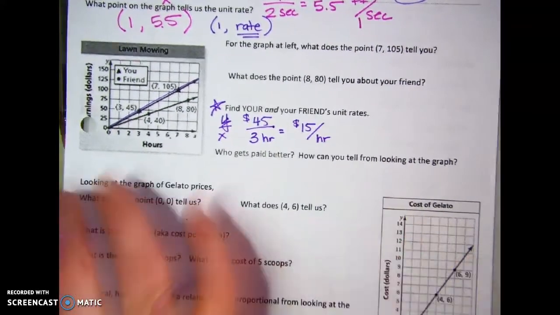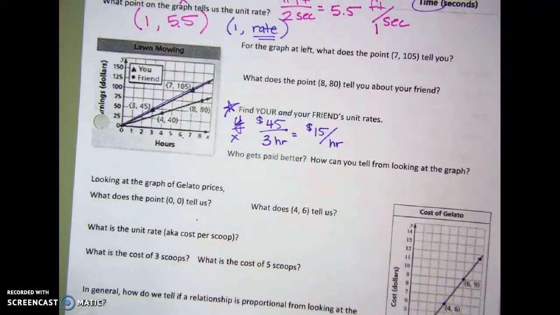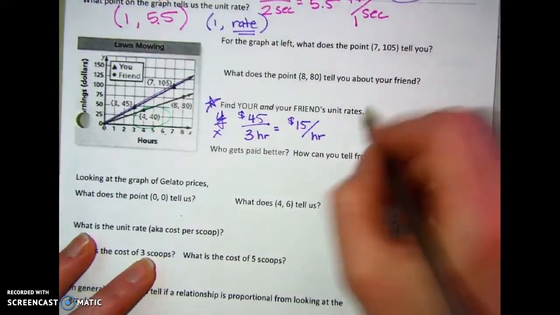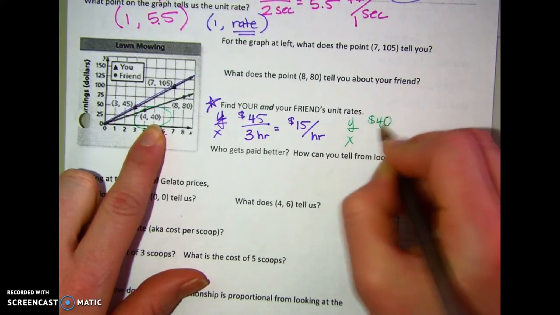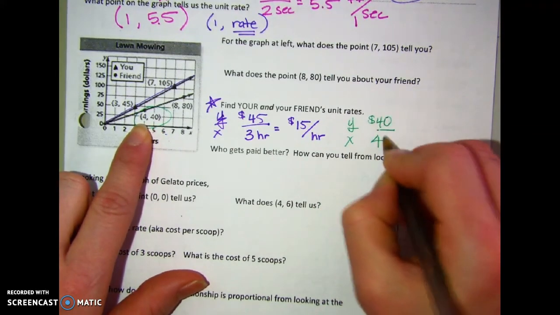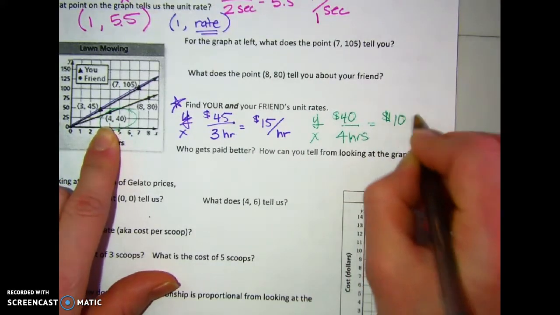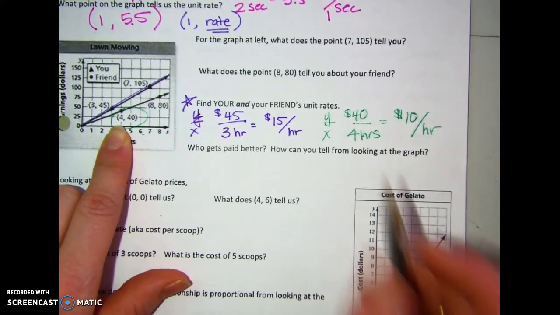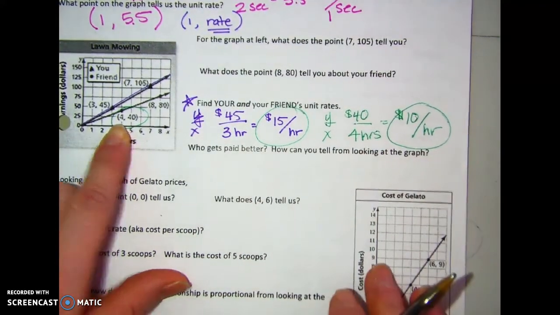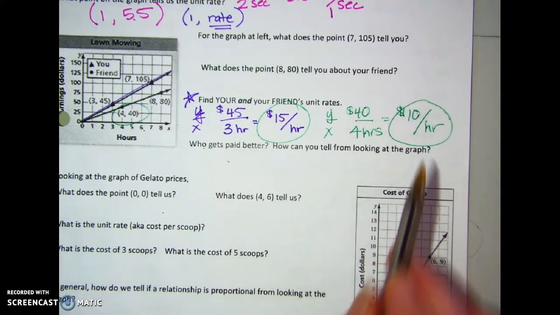So the other line, if I go down to the other line, your friend, and use this point, y over x, would be $40 in 4 hours. So they make, if I divide that, $10 an hour. So those are your 2 unit rates, right? This is you, that's your friend. Who gets paid better? And how can we tell from looking at the graph?